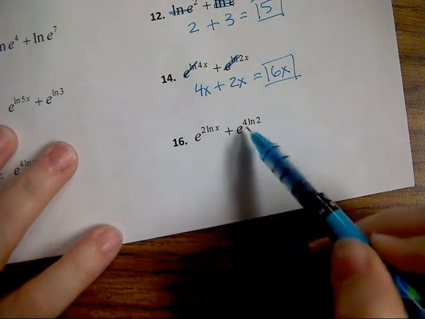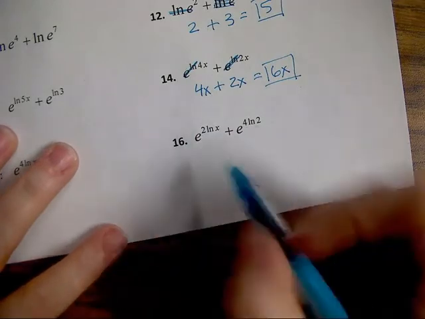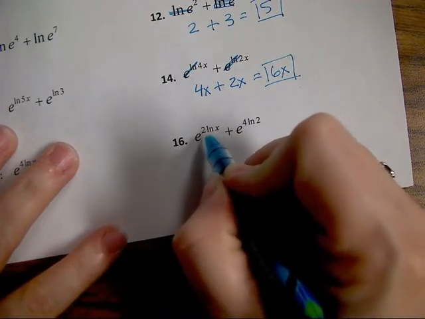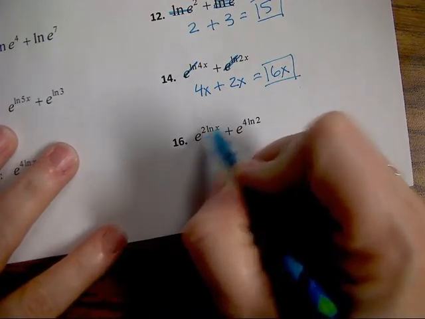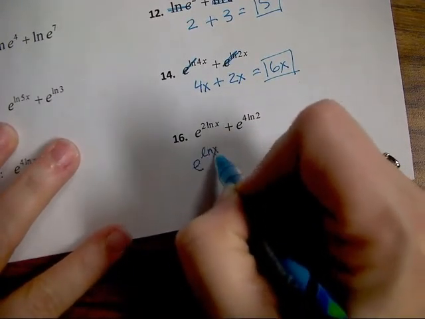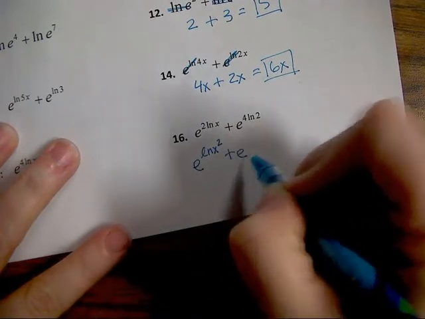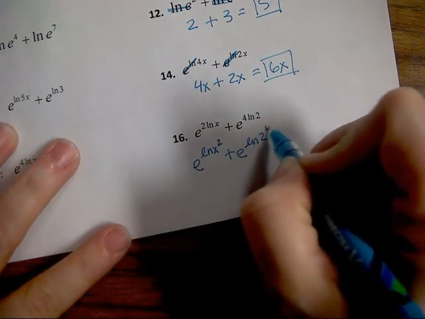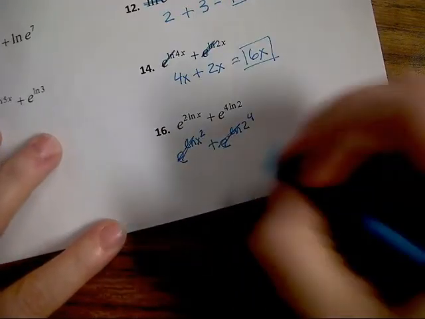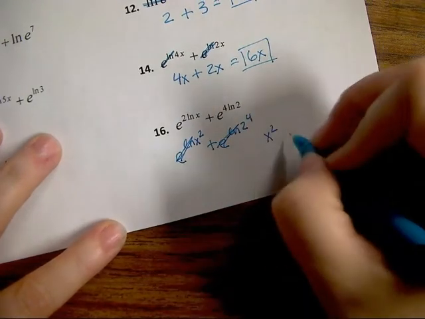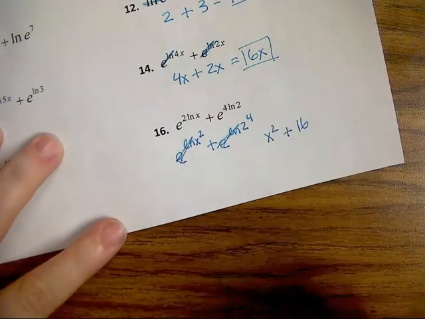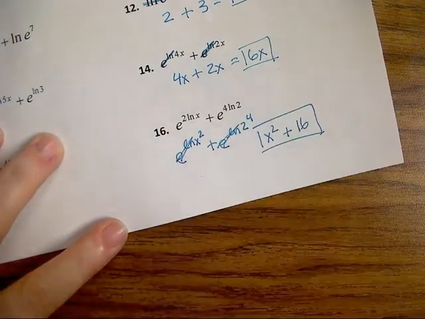There's something in my way of connecting my e and my natural log. So I'm going to rewrite this, because since I have a 2 multiplied to a log, I actually get to use the power property. Take this 2 and move it up to an exponent. This is going to become e raised to the natural log of x squared plus e raised to the natural log of 2 to the power of 4. All right, so cancel my pieces out. This is going to be x squared plus, and then 2 to the power of 4 is 16. So my answer here is x squared plus 16.